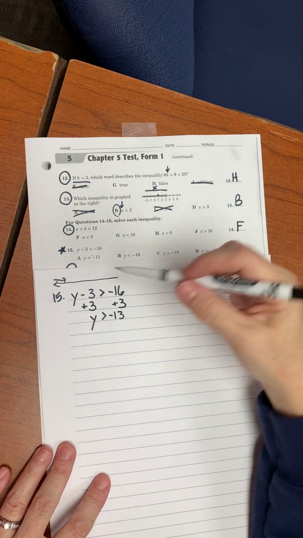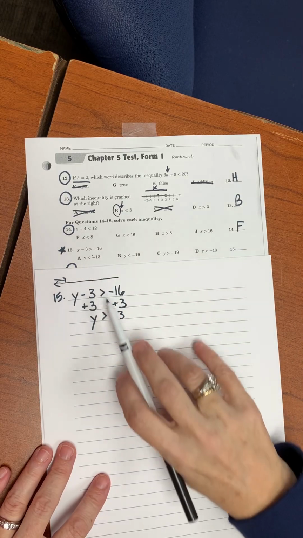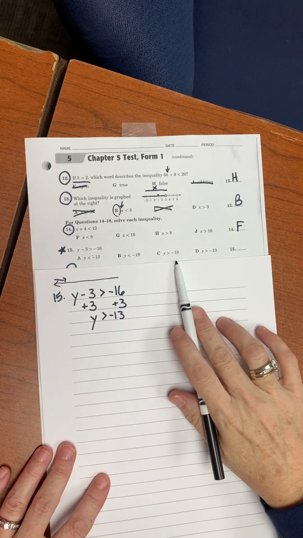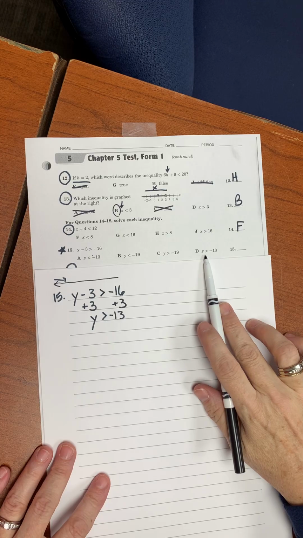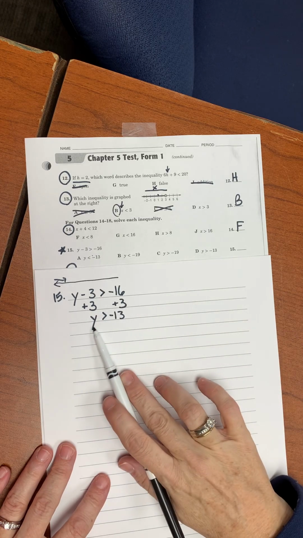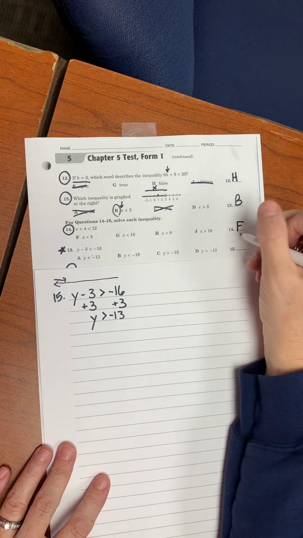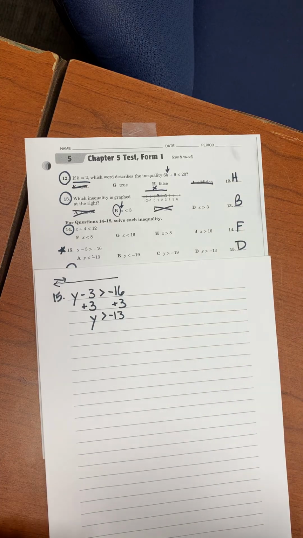So Y, let's look at these. Nope, because that's the wrong sign. This is 19, that's 19. Let's look. Y is greater than negative 13. Y is greater than negative 13. So it's letter D. So we need to be careful.